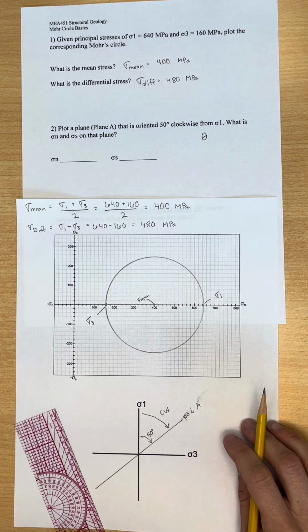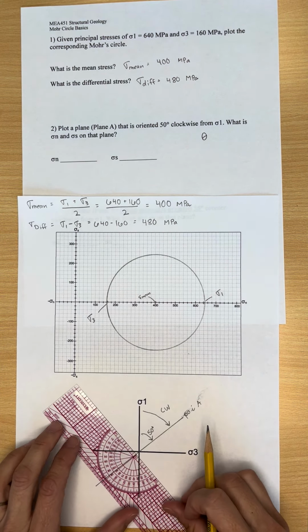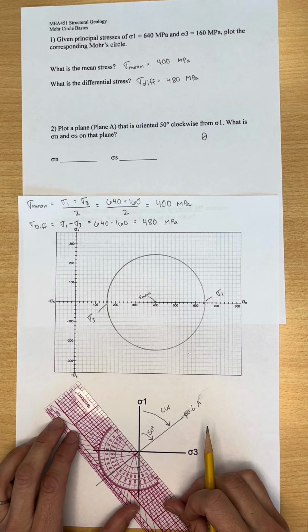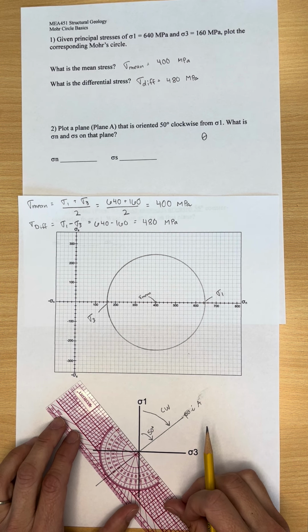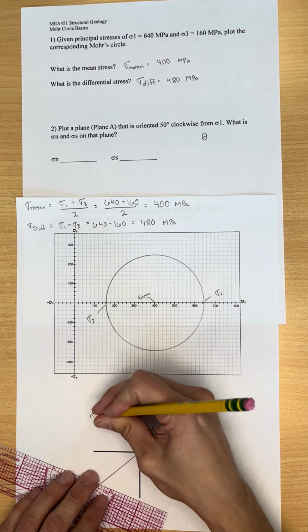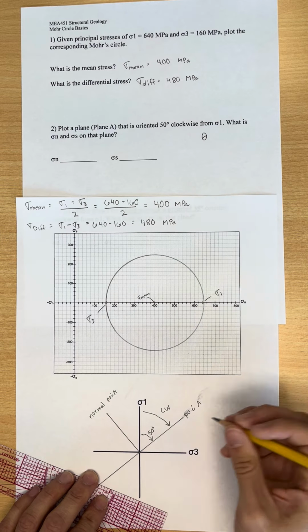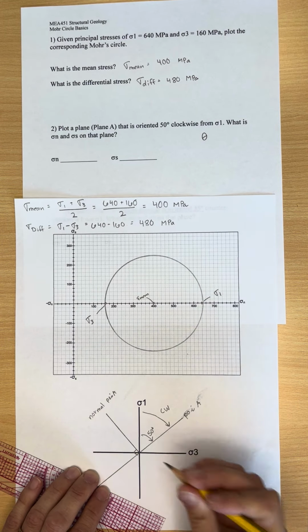Now to determine theta, I first need to get a normal vector to this plane. So I'm going to draw a line that is 90 degrees from our plane of interest. And this is going to be normal to plane of interest A. All right, so that's a right angle right there.